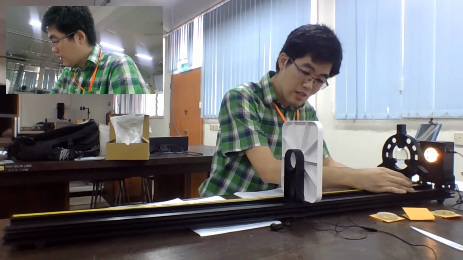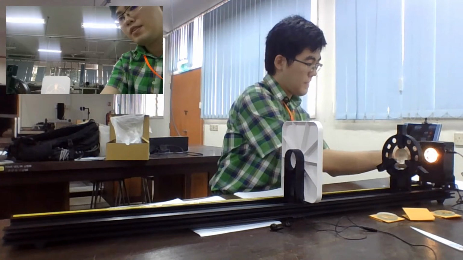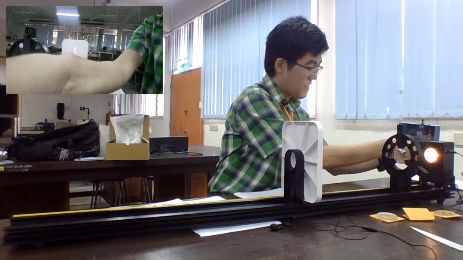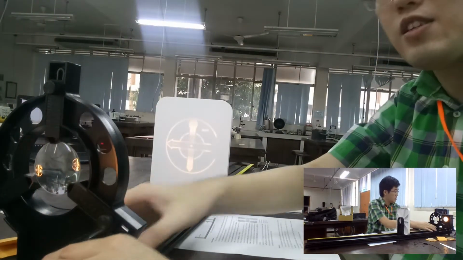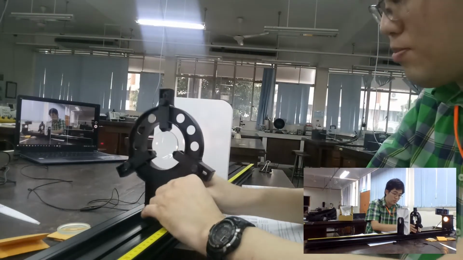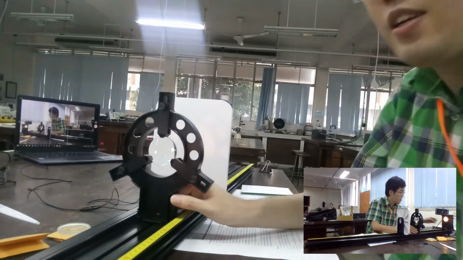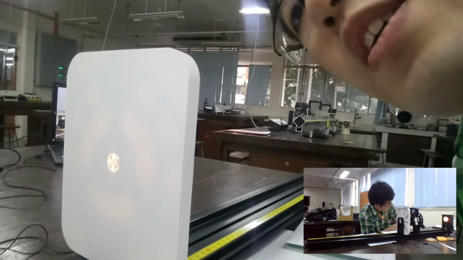We can find that the image is getting smaller, as you can see over here. For 50 cm the image is getting smaller, and then if you put this one over on this side, the image is actually getting bigger, right? You can see it from this point of view.